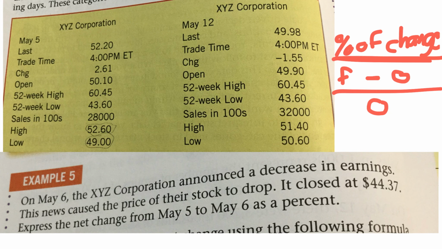The example says that on May the 6th, the XYZ Corporation announced a decrease in earnings. This news caused the price of their stock to drop. It closed at $44.37. Express the net change from May 5th to May 6th as a percent. So we want to know, what percent did this change by? You have a formula that you used back in 7th grade when you went over percent of change.